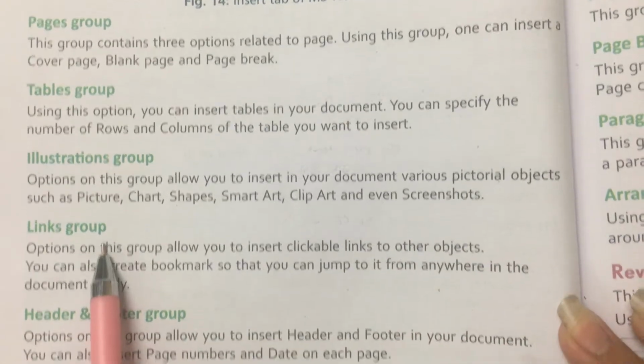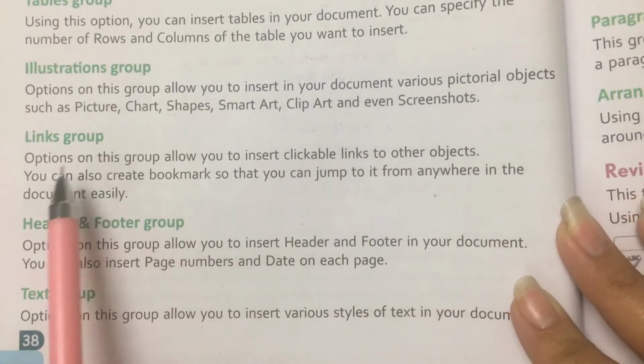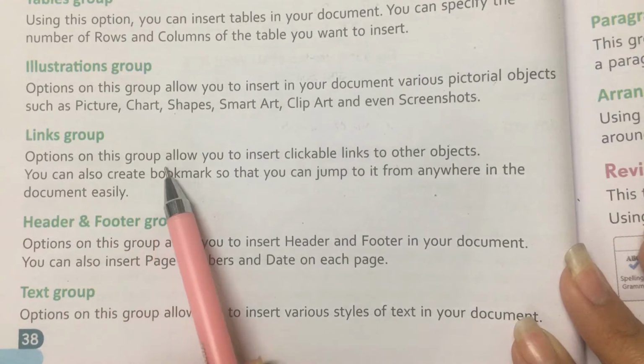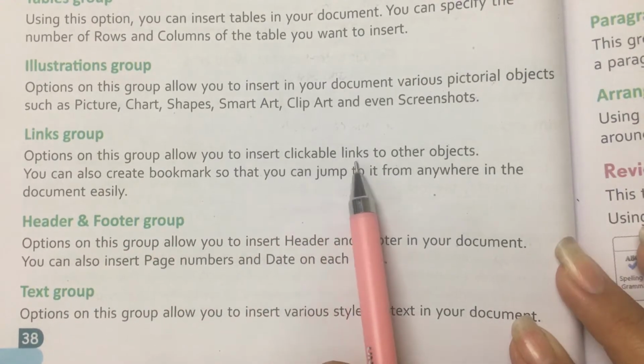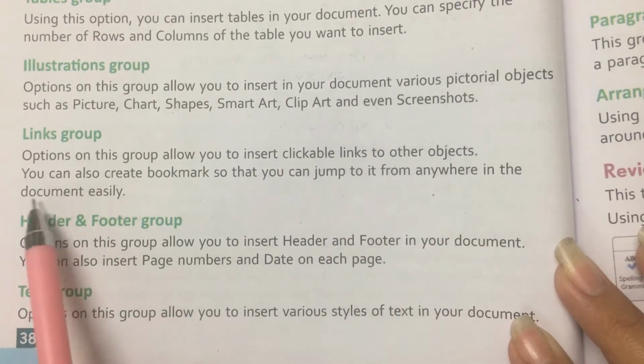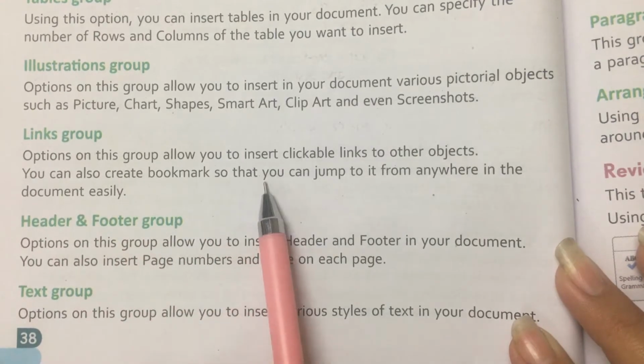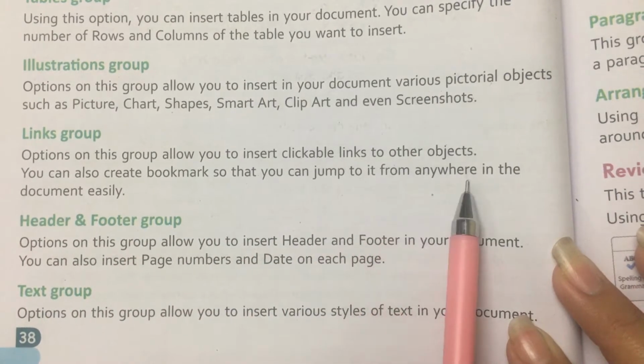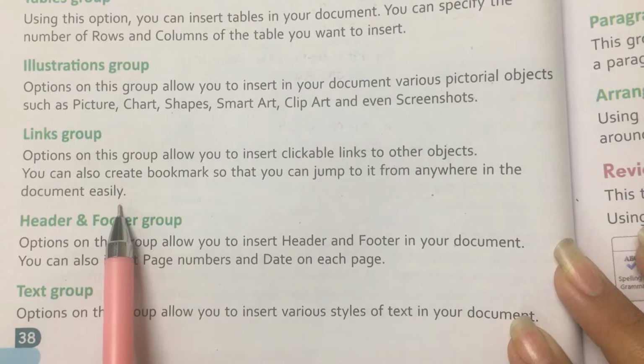Link group. Options in this group allow you to insert clickable links on objects. You can also create bookmarks so that you can jump to them from anywhere in the document easily.